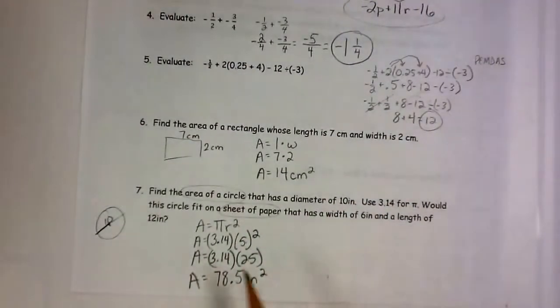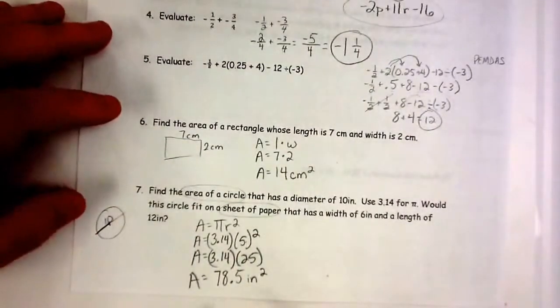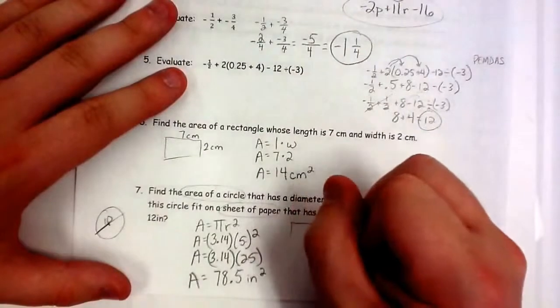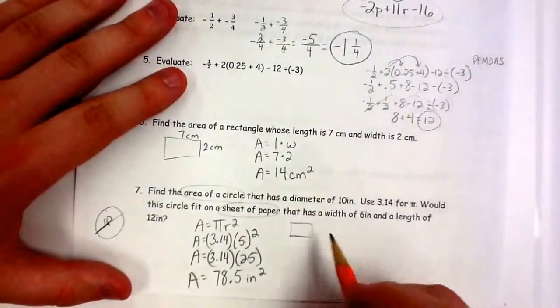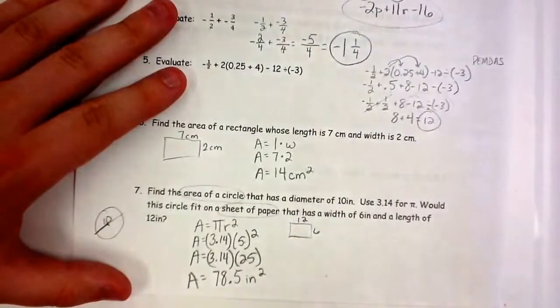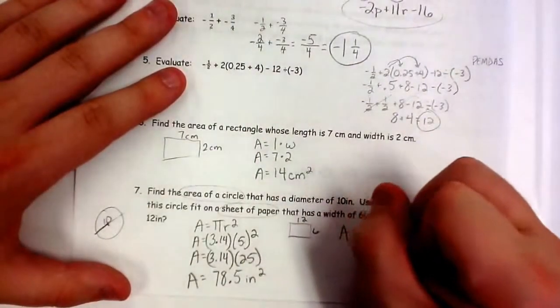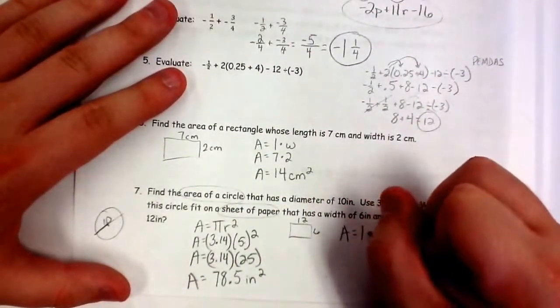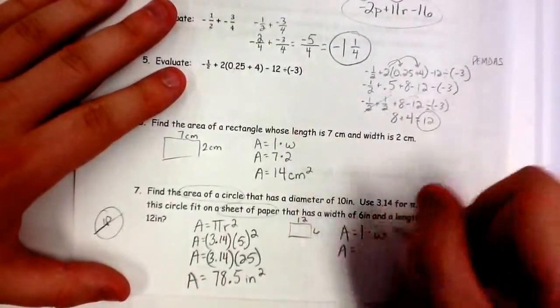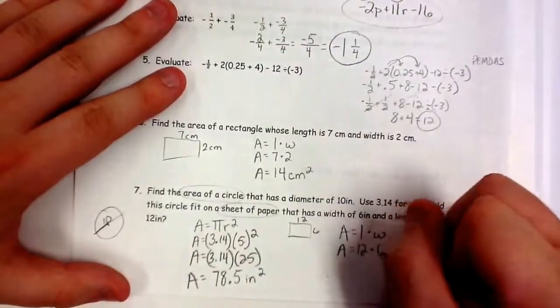We need to figure out the area of the paper to decide, is the circle going to fit on the paper? So remember, we got a rectangle here, this piece of paper. We have a width of 6 inches and a length of 12. Okay. Our formula for area of a rectangle is A equals L times W. A equals 12 times 6.